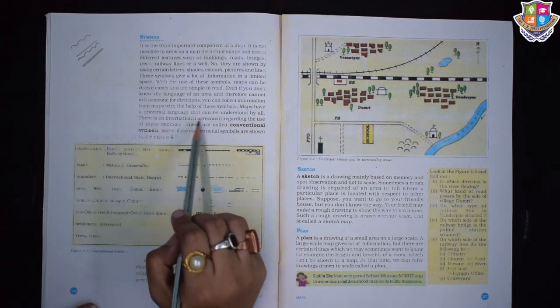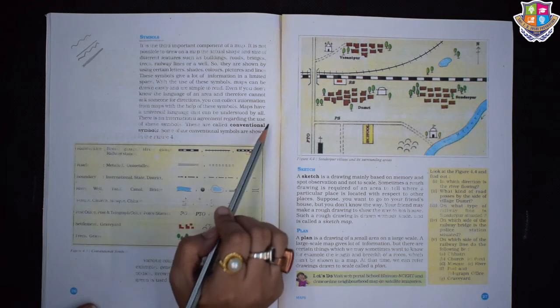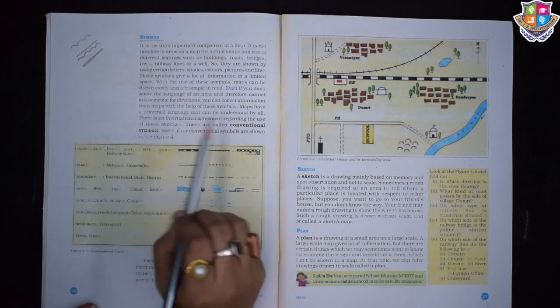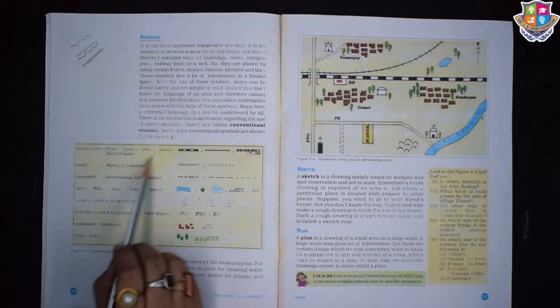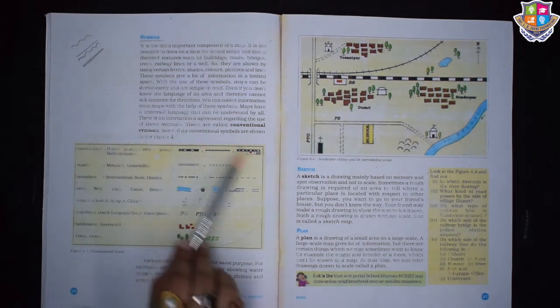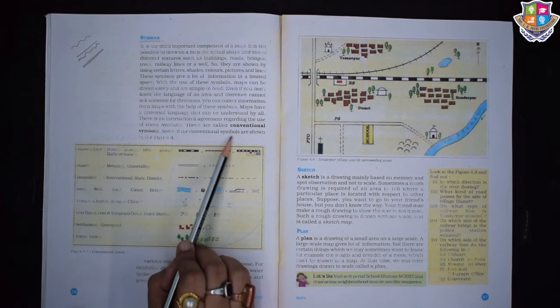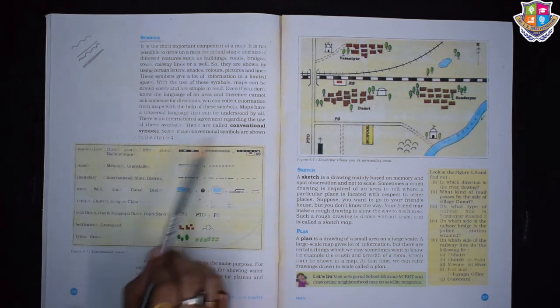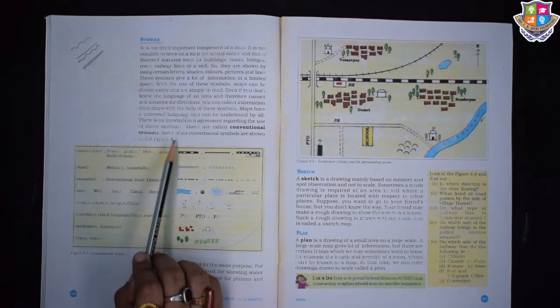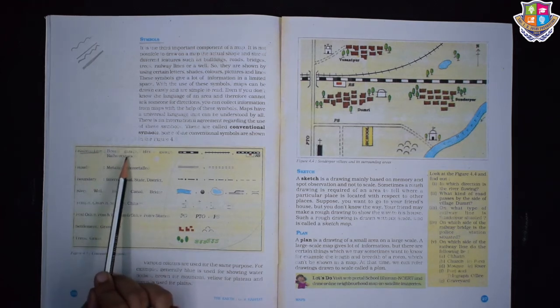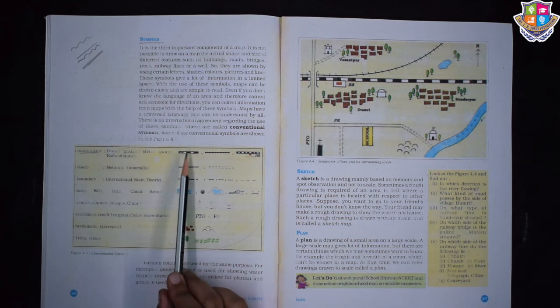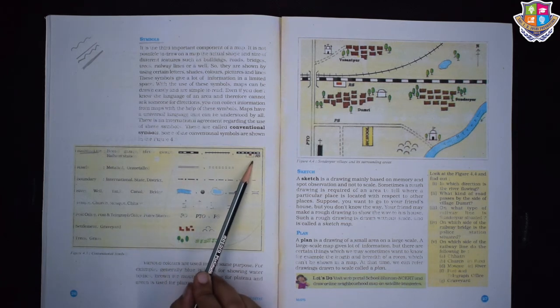There is an international agreement regarding the use of these symbols. These are called conventional symbols. Some of the conventional symbols are shown in figure 4.3. Now railway line. Railway lines are these: broad gauge, meter gauge and railway station.